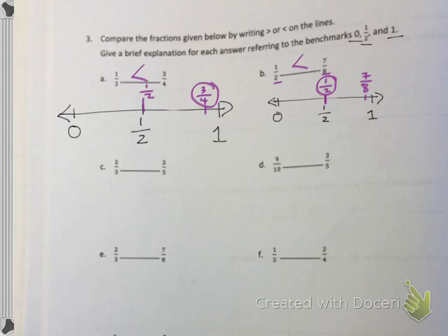Now, let's go to something like C, where it's just not so much black and white, where we have a half and we have something that's closer to a whole. When we make this number line, you're going to see really quickly that this is a little bit more difficult to assess. So we have 0, we have 1/2, and we have 1.